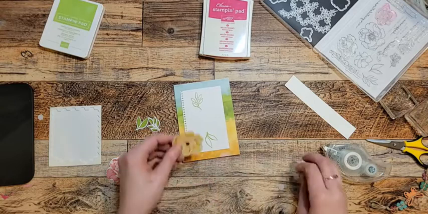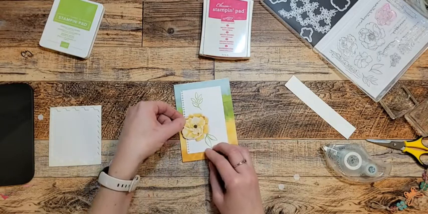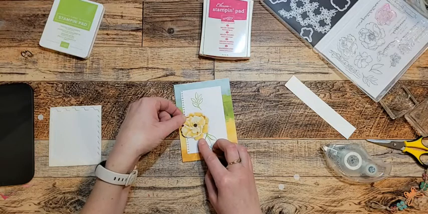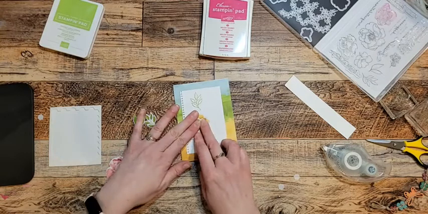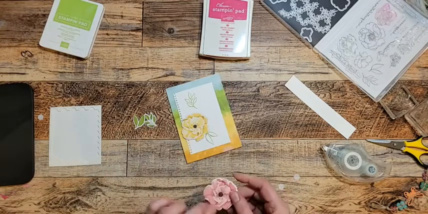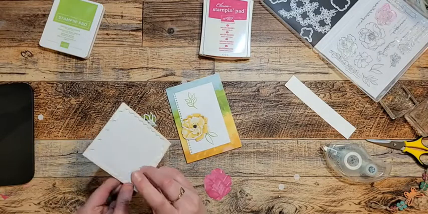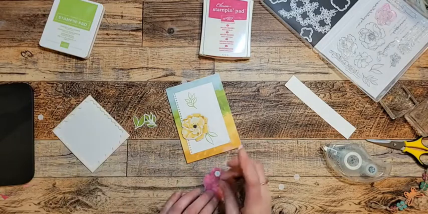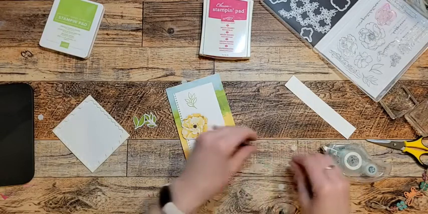Okay, so here's the yellow rose, and I'm going to put that something like this. Get down just a little bit. There we go. And now I'll take my pink rose, and I'm going to get some dimensionals also again. Take the backs off.